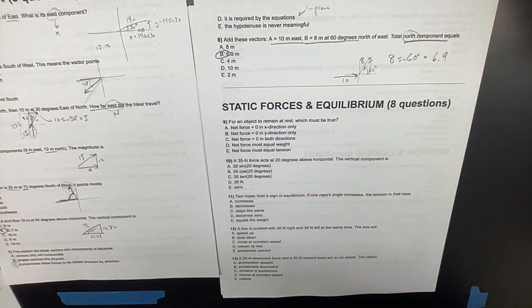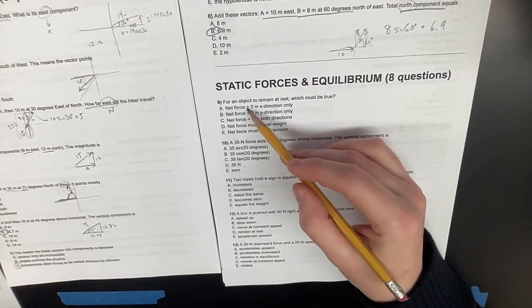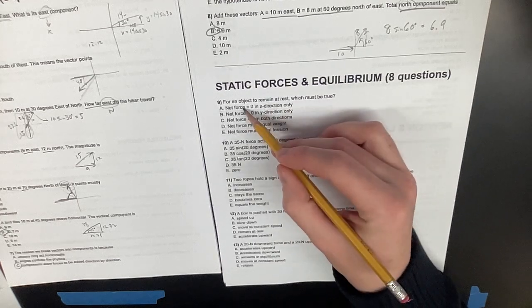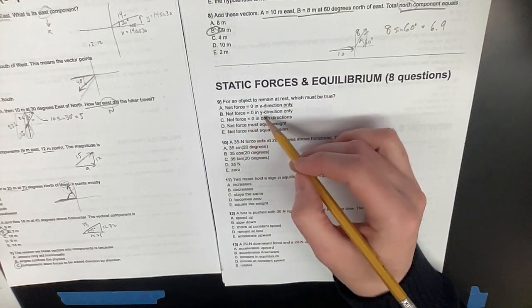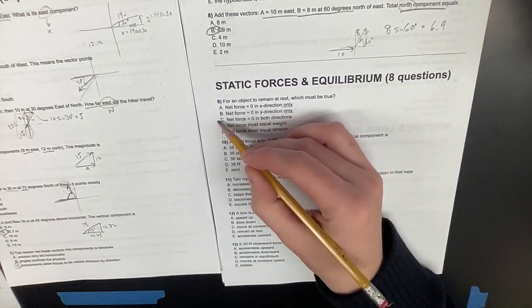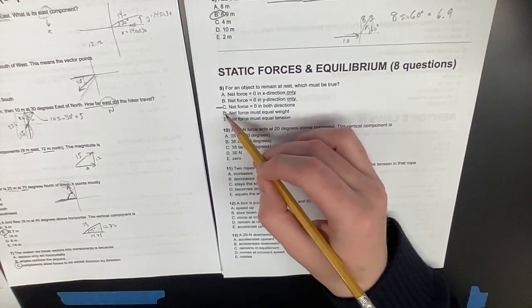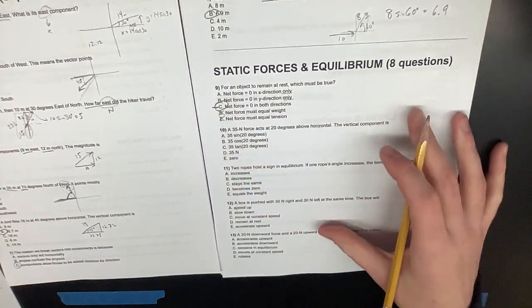For an object to remain at rest, which must be true? The net force equals 0 in the x direction only. Well, I do need the x direction net force to be 0, but I don't need it only in the x direction. Net force equals 0 in the y direction needs to be true, but not only. I do need it in both for sure. Net force must equal weight? That doesn't make sense. Net force must equal tension? That doesn't make sense. So I'm going with C.